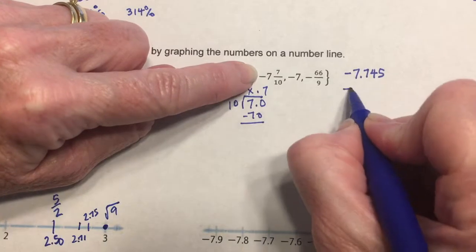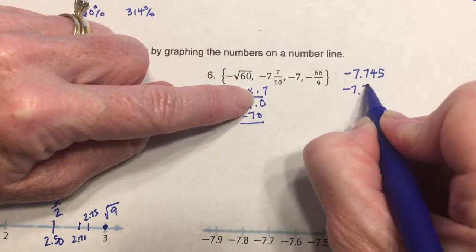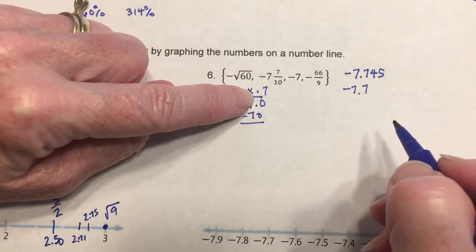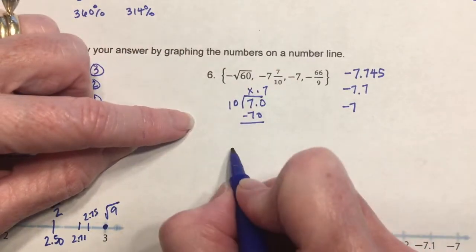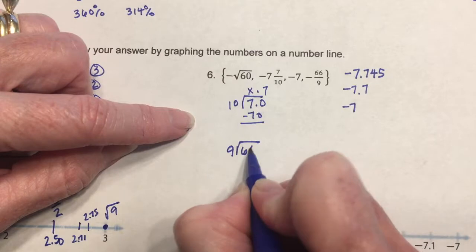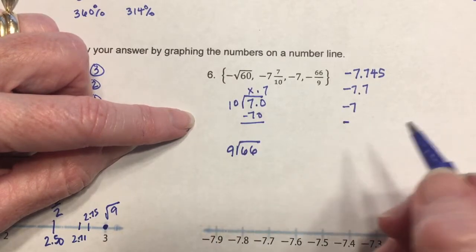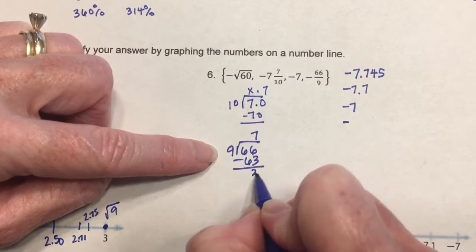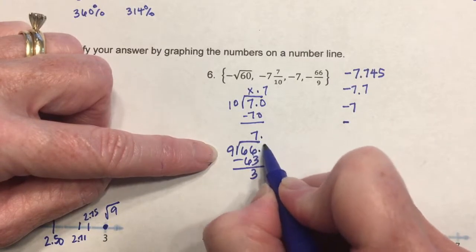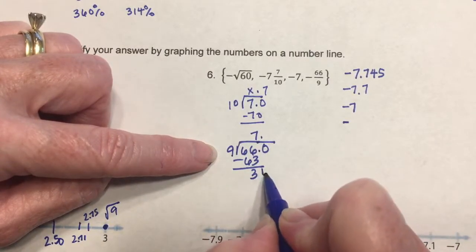I have the negative 7 to start with, and then I change the fraction to a decimal, 0.7. Okay, this is just a plain old negative 7. And negative 66 over 9, I can do that. Top in, bottom out. It is going to be negative, so I'm going to write that down so I don't lose it. 9 will go into 66, 7 times. That gives me a 3.